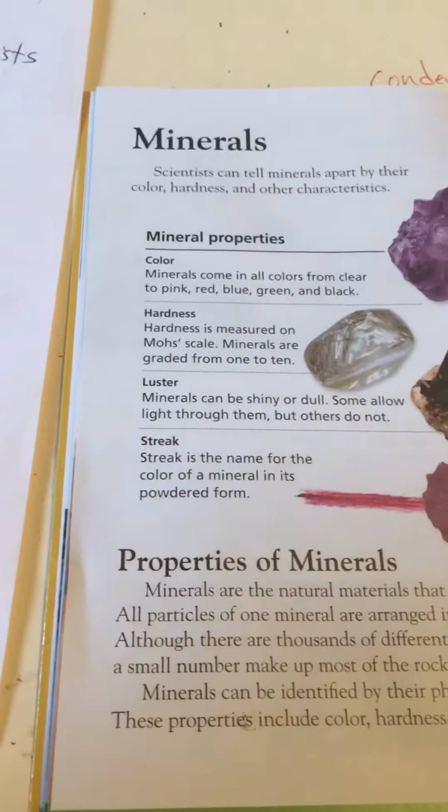So we're gonna look at two of these now. We're gonna look at hardness, and then there's another thing that we're going to talk about, which is the crystal structure of its particles. So we're going to look at that in a minute. Also, we're going to do a little experiment.